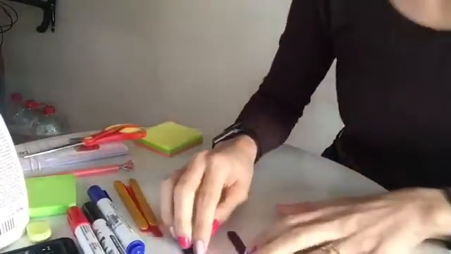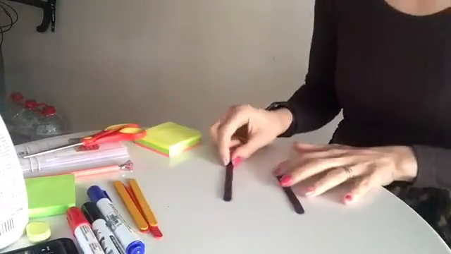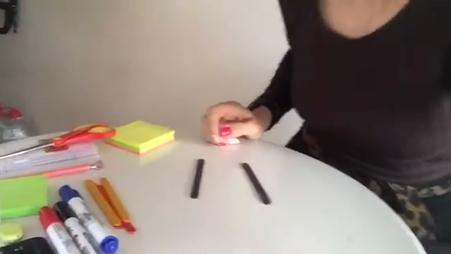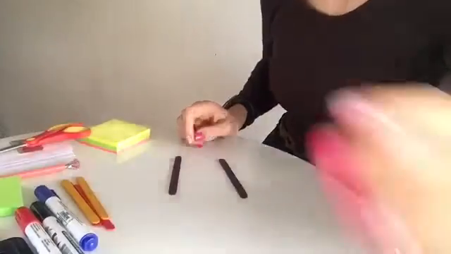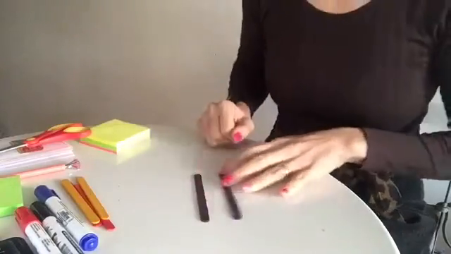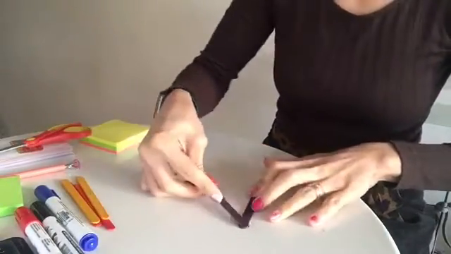So I have these two sticks here, and then I will create the monster mouth.